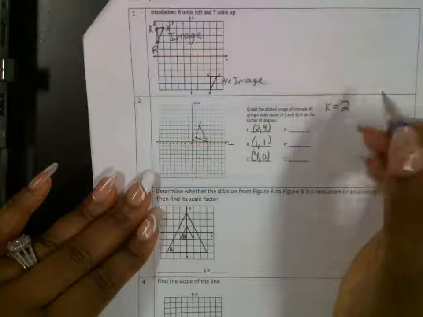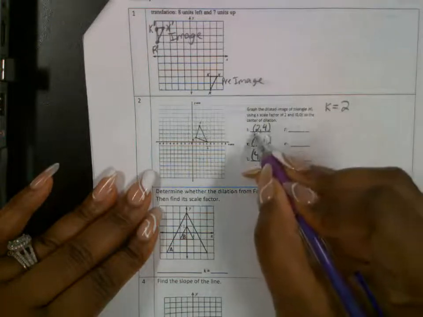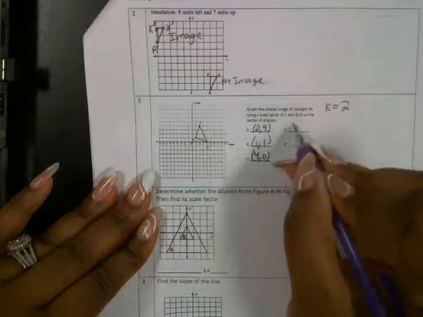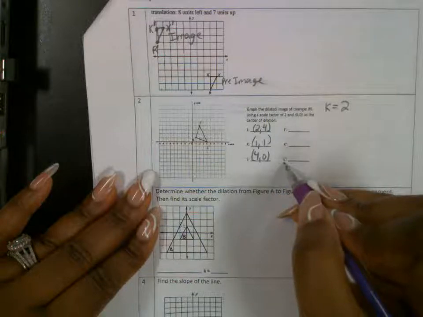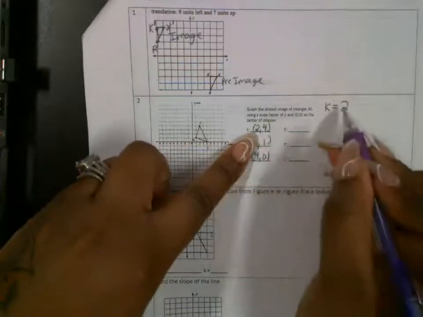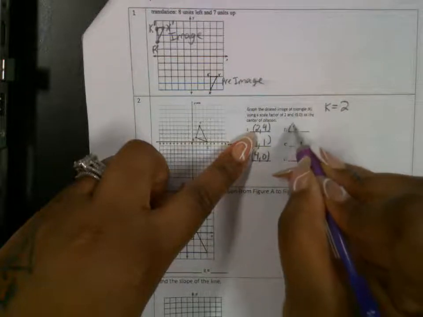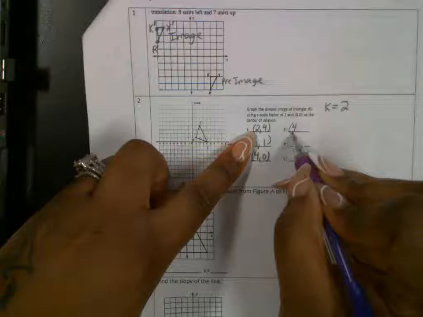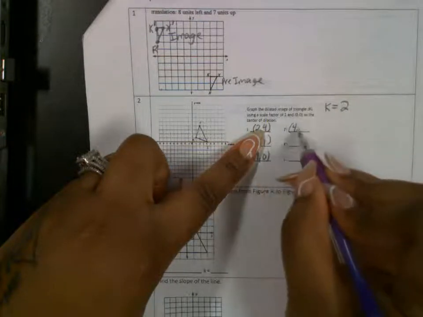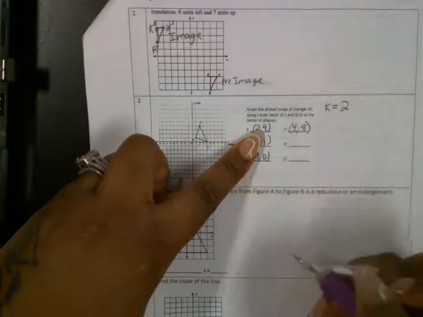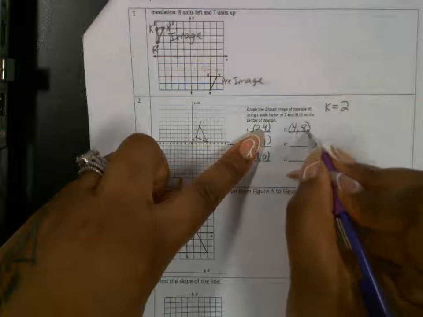All right. Now we're going to multiply the scale factor 2 by each of these numbers so we can figure out what the new ordered pair is. J prime, K prime, and L prime. Okay, so we're going to say 2 times this 2 right here. 2 times 2 gives me 4. So this new X value is going to be 4. Then we're going to say 4 times 2. 4 times 2 is 8. So this is J prime, 4, comma 8.